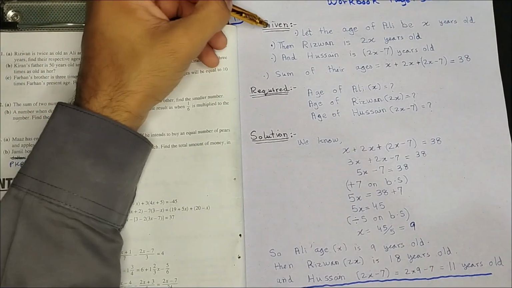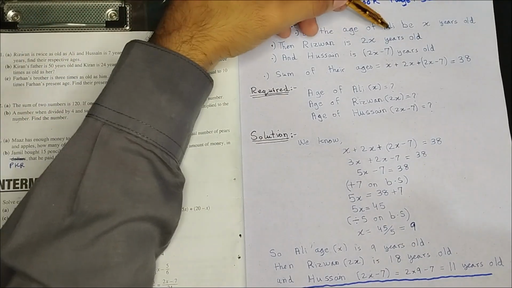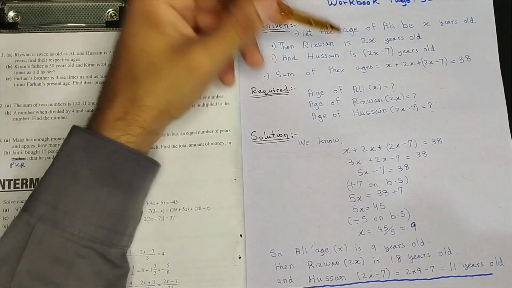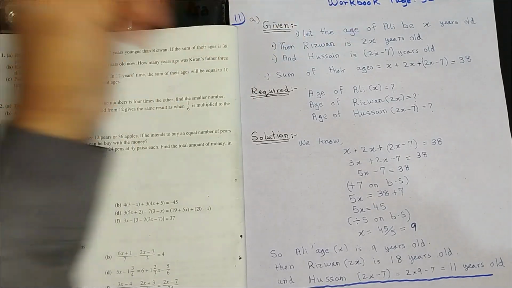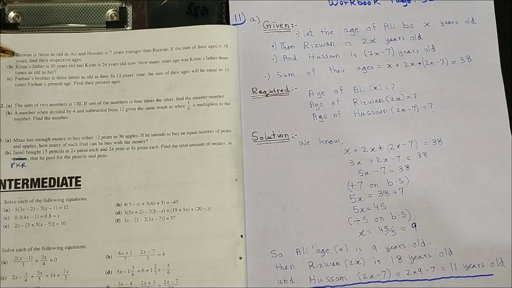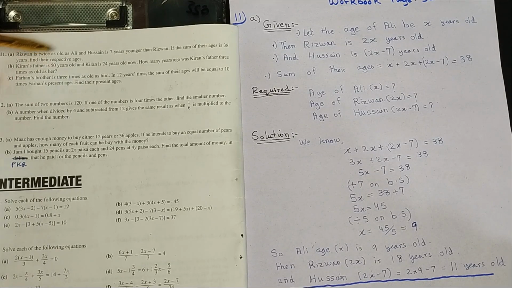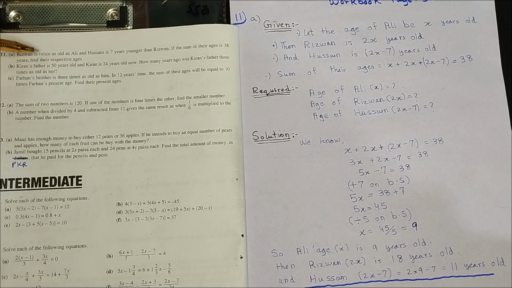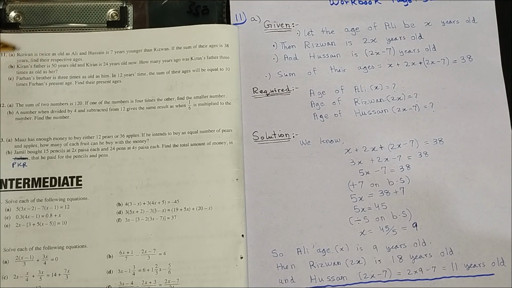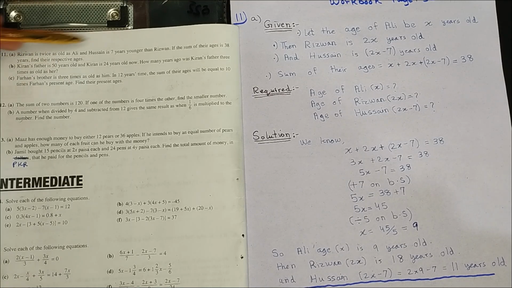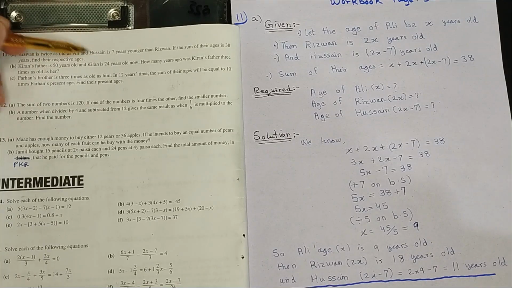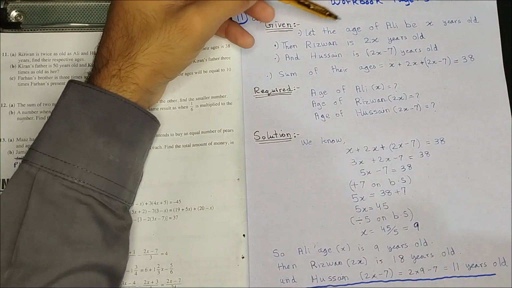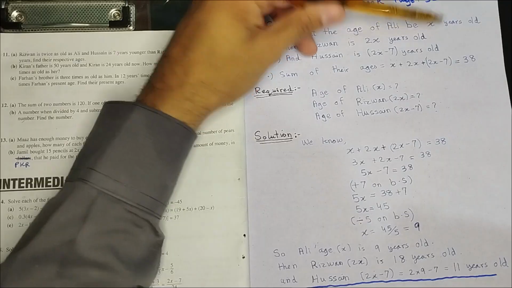When we write our given, we're going to say, let Ali's age be X years old. Why are we not saying Rizwan's age be X years old? Because Rizwan is not the most basic one here. Ali is the most basic. And in terms of Ali's age, Rizwan's age is being explained. And then in terms of Rizwan's age, we have Hussein's age. So first, we will say that let Ali's age be X years old.